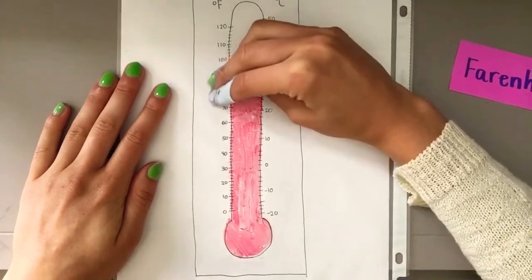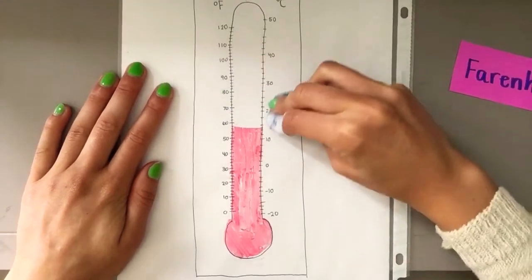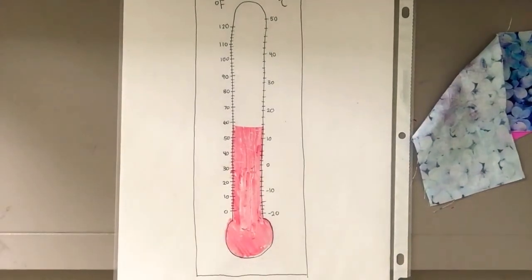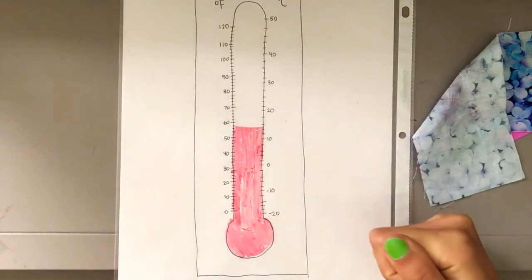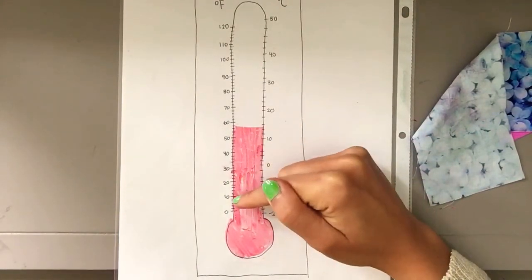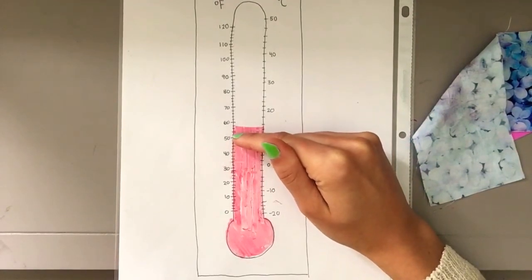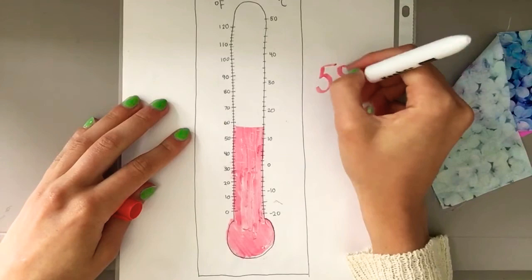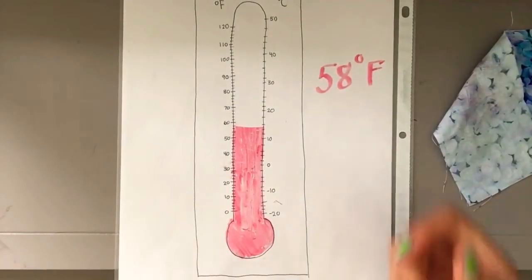I'm going to do a different temperature. Let's do here. I understand that I made that line not very even, but we're going to try it anyways. I know each tick mark is now 2 degrees. I'm not going to count these other ones. I'm going to start at 50, 52, 54, 56, 58. 58 degrees Fahrenheit.